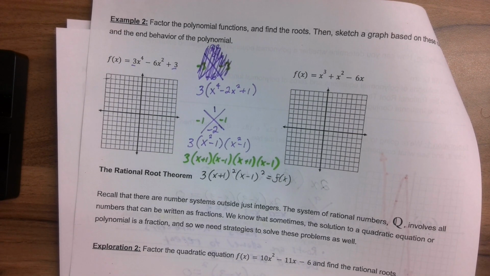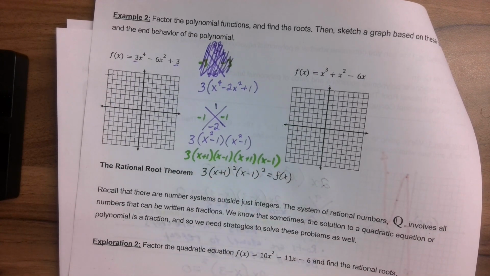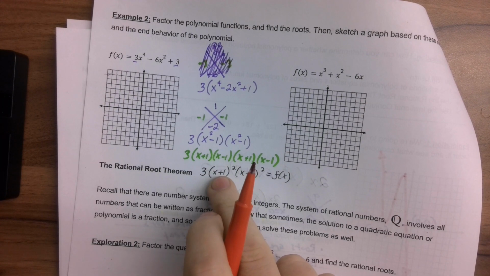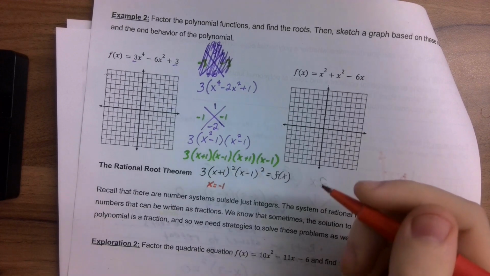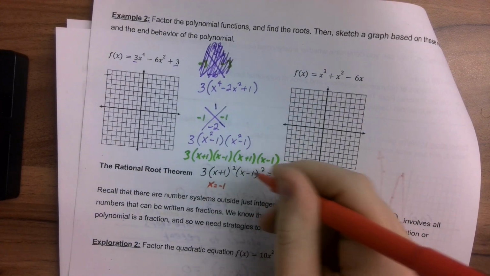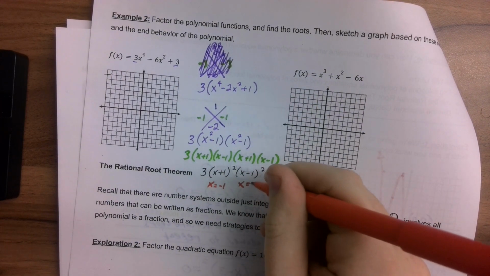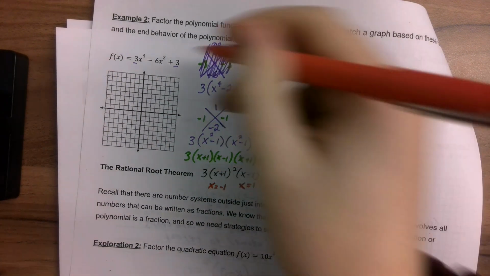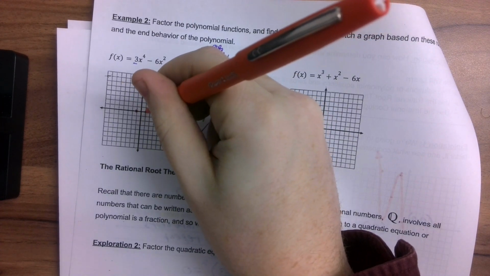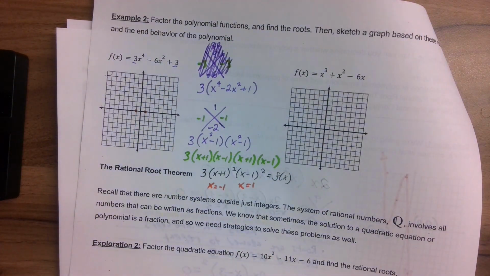Whew, that's a doozy. From here, we can set each piece equal to 0 and solve for x. So if x plus 1 equaled 0, x would be negative 1, because negative 1 plus 1 is 0. And if x minus 1 equals 0, x is 1. We know then that we're going to have roots at negative 1 here and 1 here. But that's not a ton to go off of.